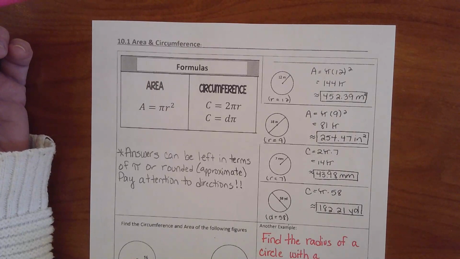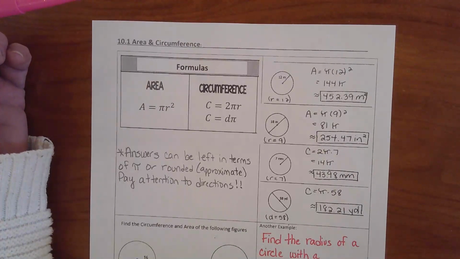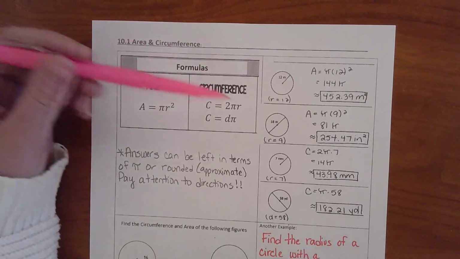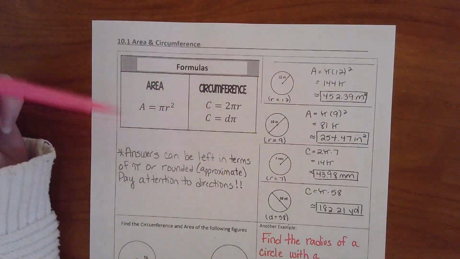Since I'm not here, I thought this would be something easy for you guys to do on your own. You don't really need me because you just plug these into the calculator.